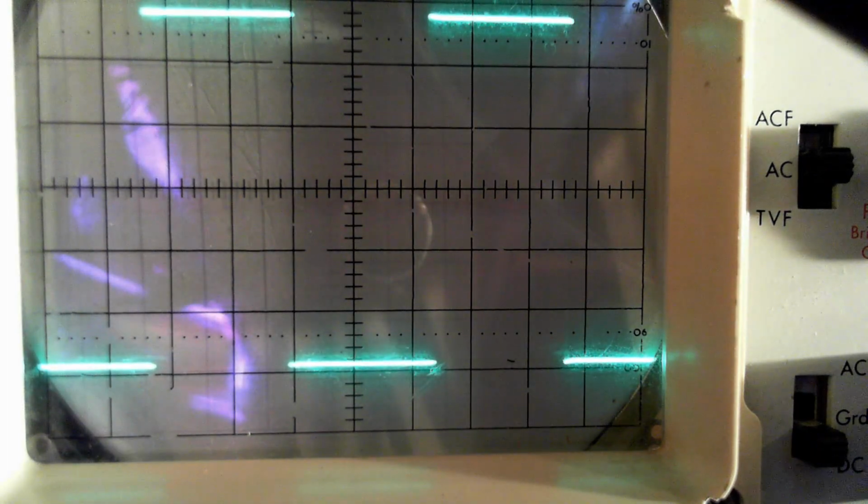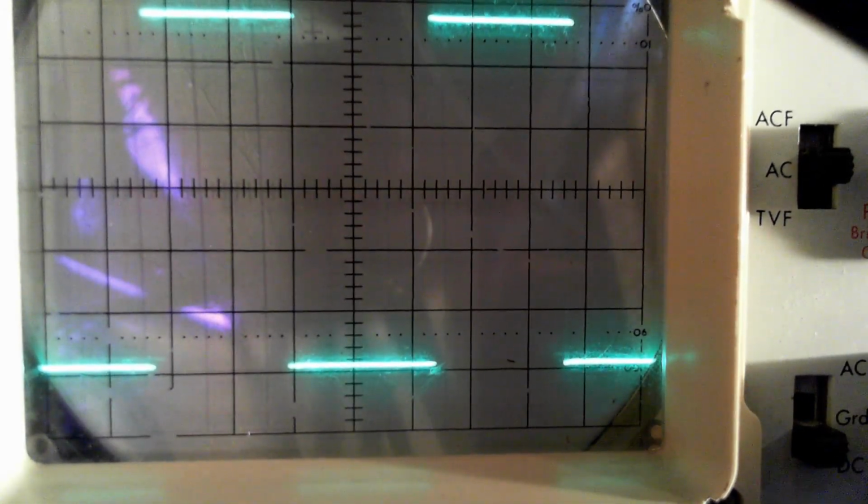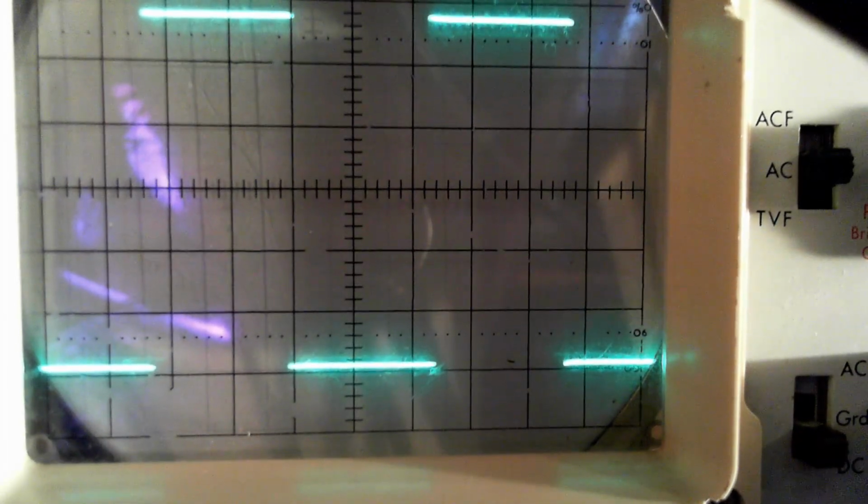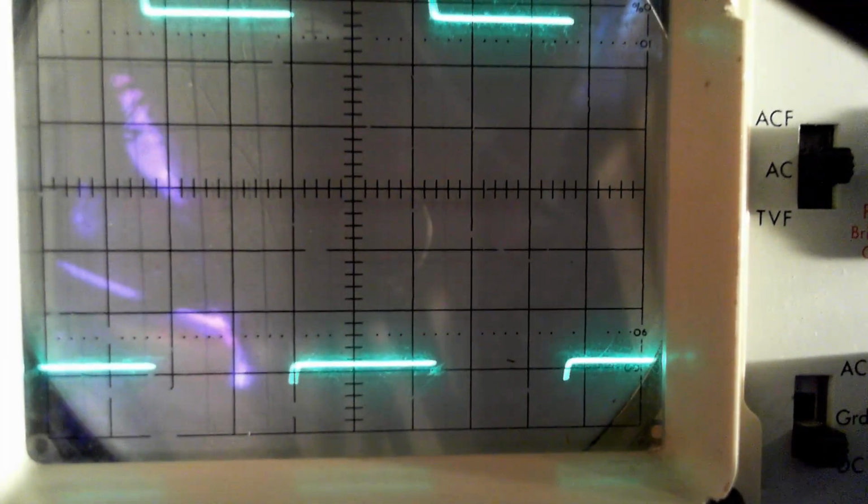Okay, now I'm adjusting a different adjustment. This time it's 222. And that's right in here. Just putting the tool in. There we go. Okay. Yeah, there we are.